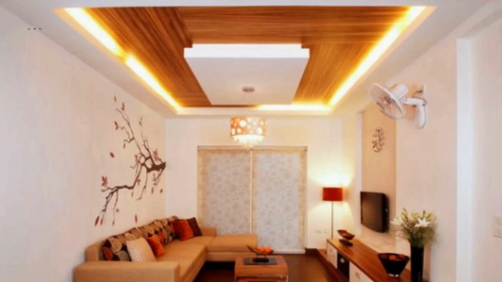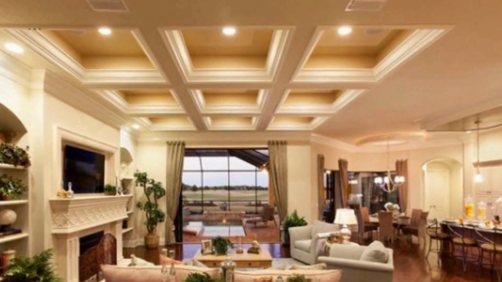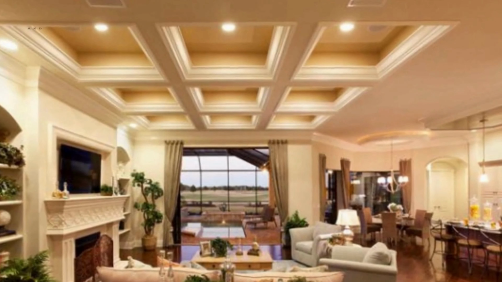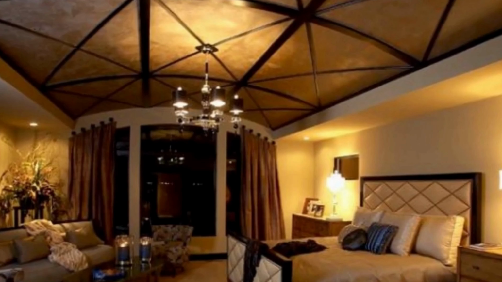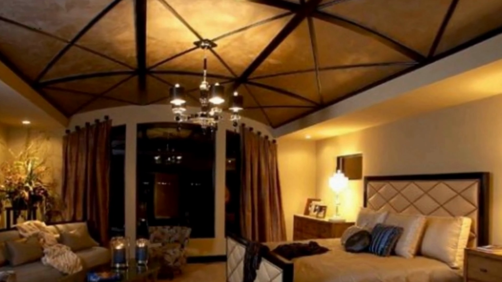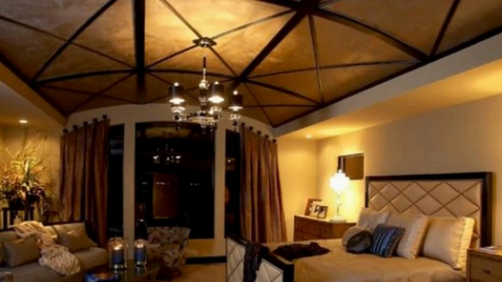Let's start. The ultimate guide to choosing the perfect ceiling design for your home. A ceiling design can be the perfect finishing touch to any room in your home, adding depth and character to your living spaces. In this video, we'll go over the different types of ceiling designs and considerations you should make when choosing the perfect one for your home.